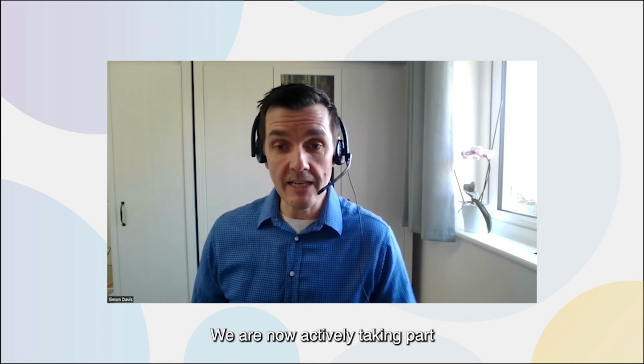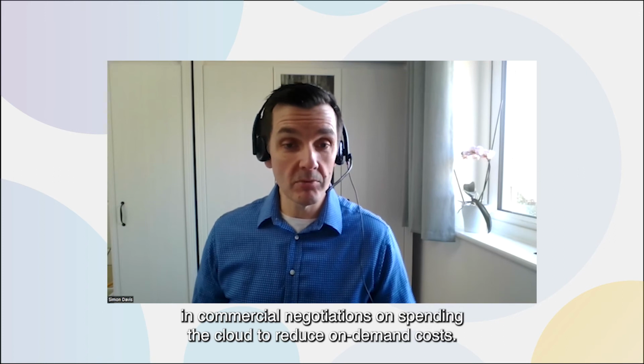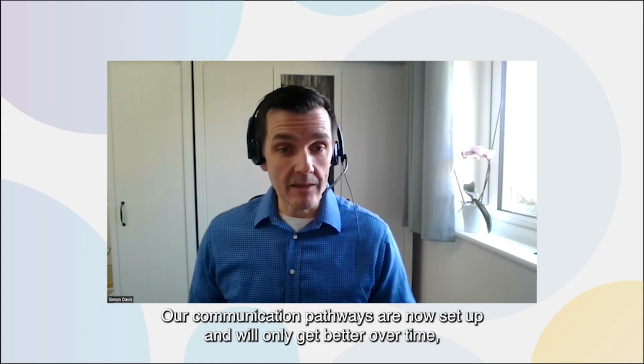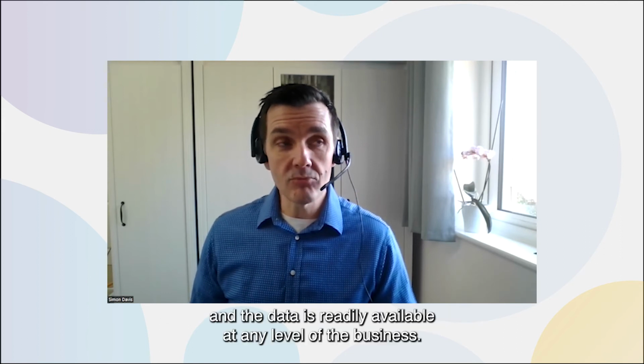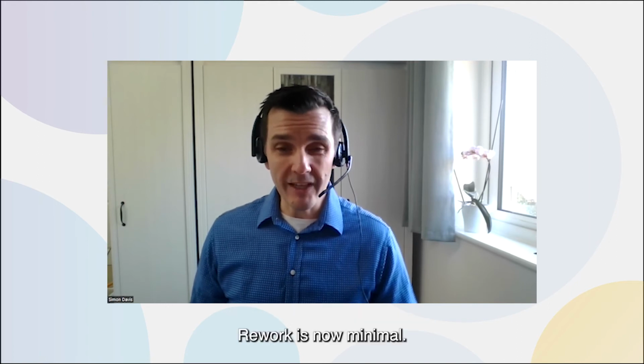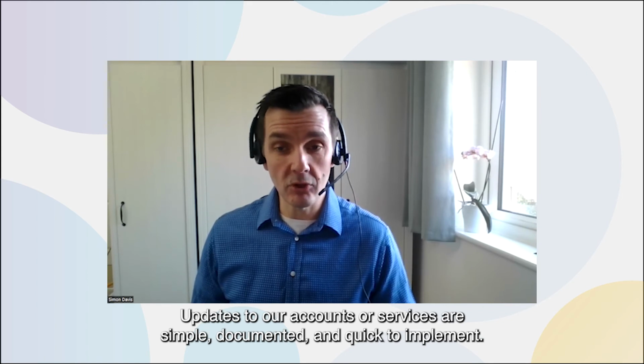We are now actively taking part in commercial negotiations on spend in the cloud to reduce on-demand costs. Our communication pathways are now set up and will only get better over time. And the data is readily available at any level of the business. Rework is now minimal. Updates to our accounts or services are simple, documented, and quick to implement.